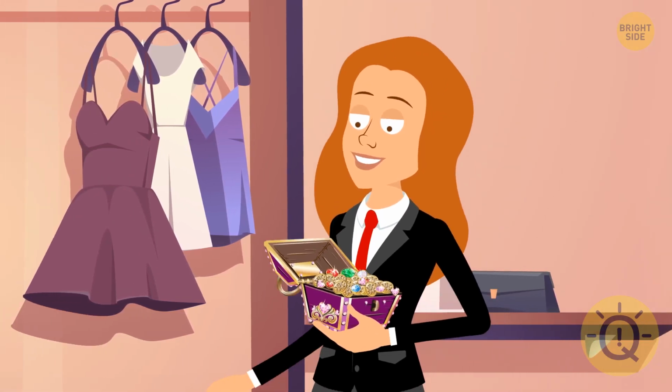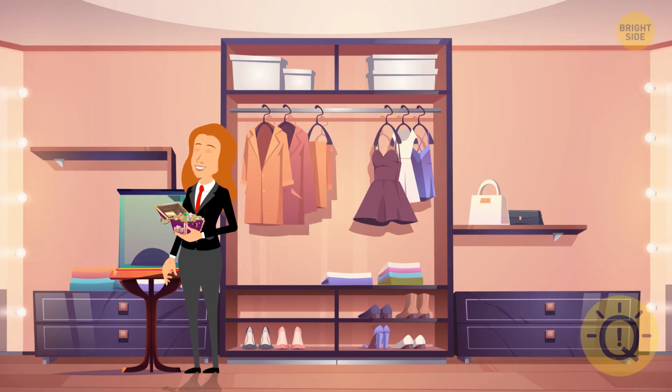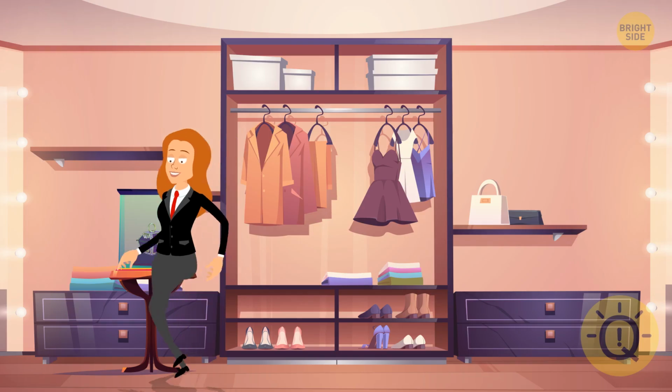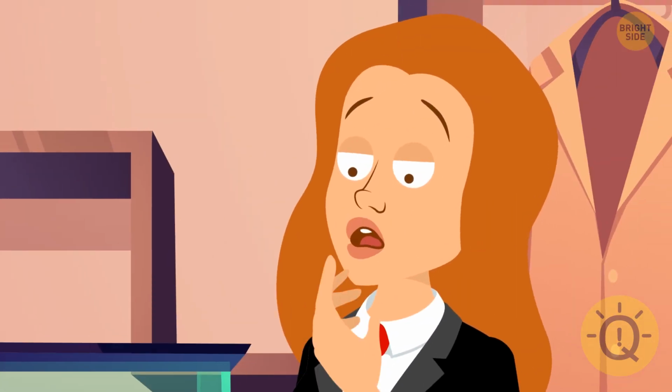Miss Virginia Dell was a rich young lady. She loved jewelry and kept a collection of her favorite pieces behind the glass in her dressing room. One morning, she walked in and found that someone broke the glass and stole her jewelry.